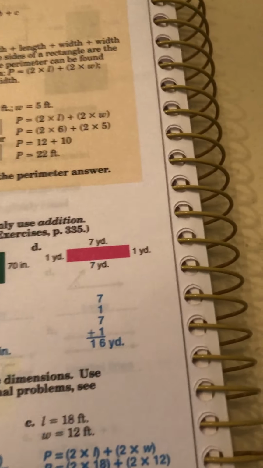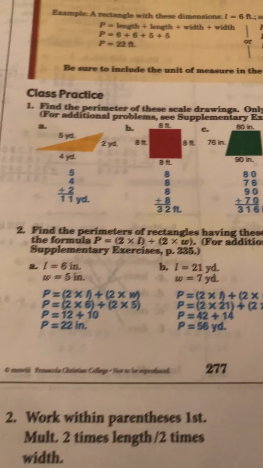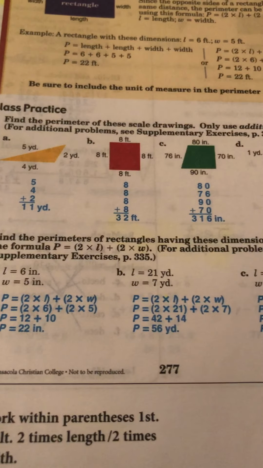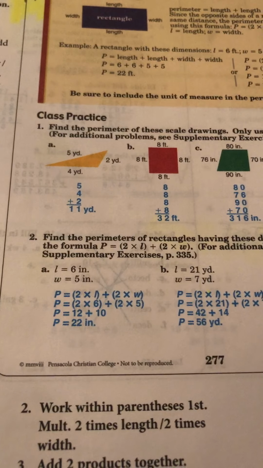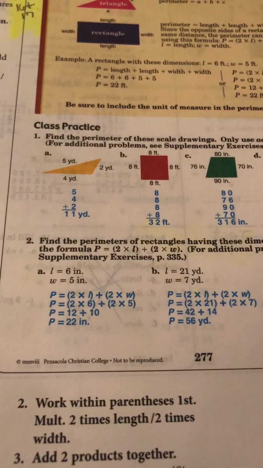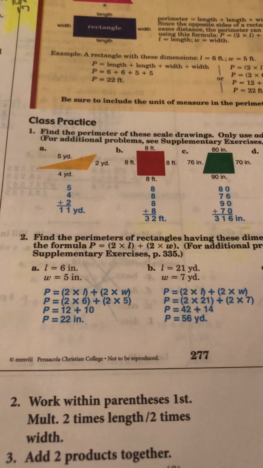Okay? Now, it says, find the perimeters of rectangles having these dimensions. Use the formula P equals 2 times length plus 2 times width.